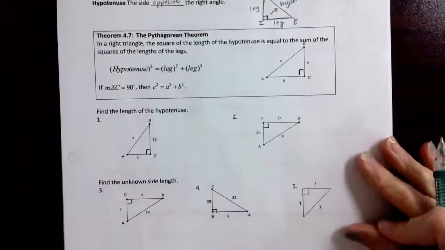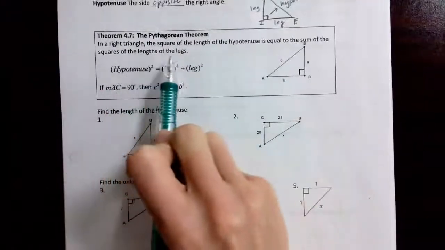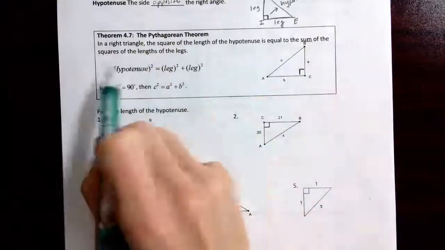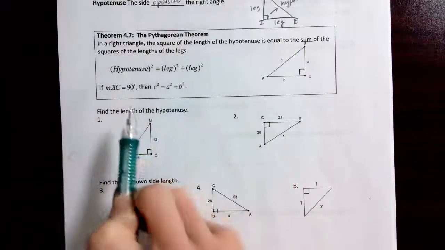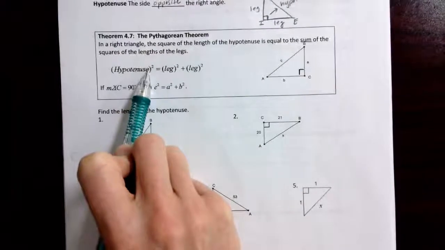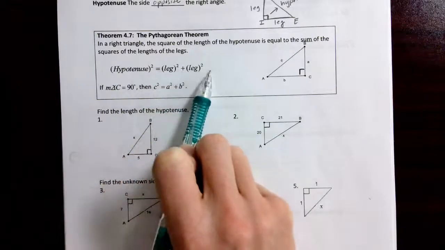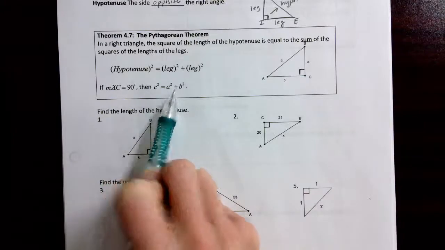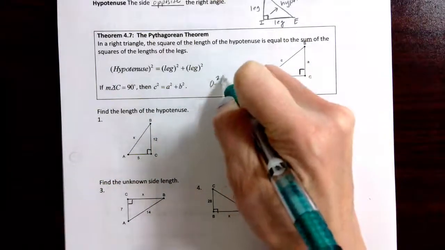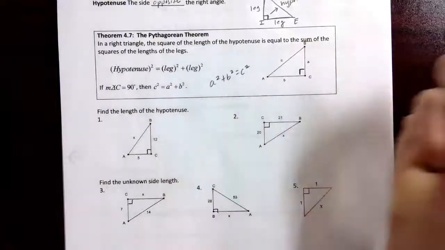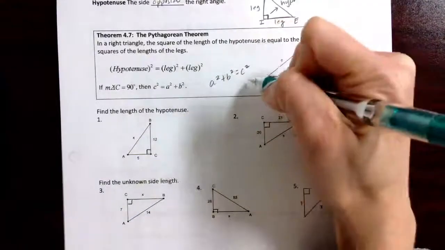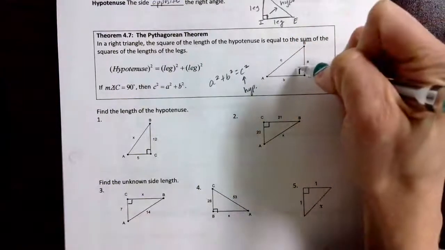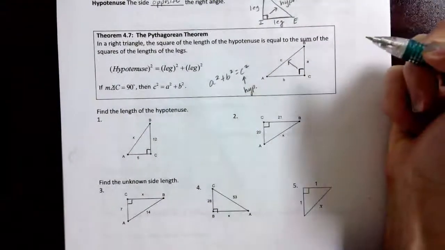Okay, so in working with the Pythagorean theorem, it says in a right triangle, the square of the length of the hypotenuse is equal to the sum of the squares of the lengths of the legs. What that's saying is if I take the hypotenuse and I square it, it's equal to the leg squared plus the leg squared. So really this is saying c squared is equal to a squared plus b squared. In the past, you might have heard a squared plus b squared equals c squared. It's the same idea, they're just switched around here. What I know is that the c squared always has to be the hypotenuse of the triangle, so the side that is across from that right angle.